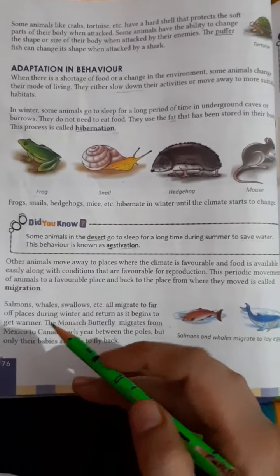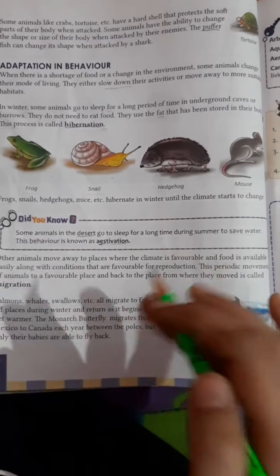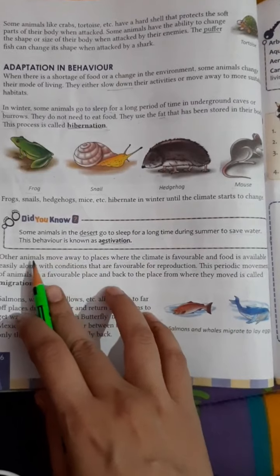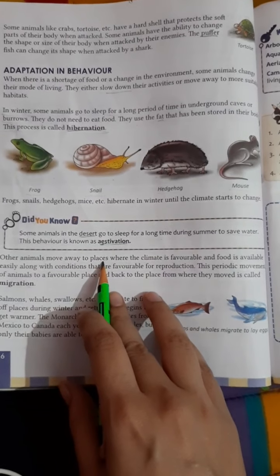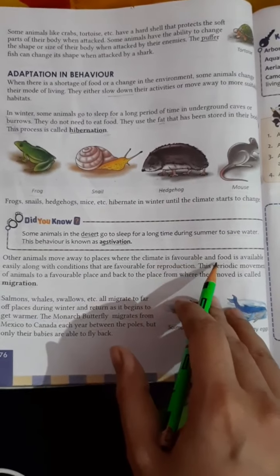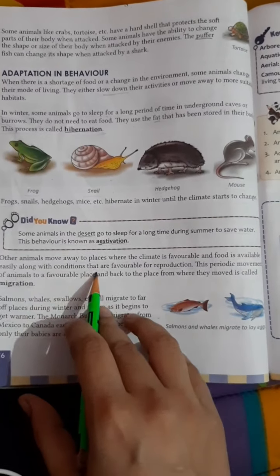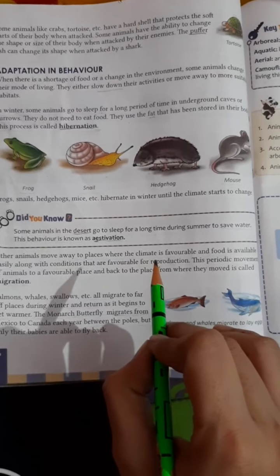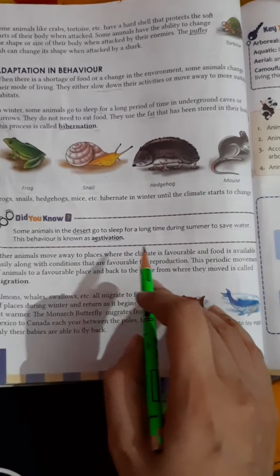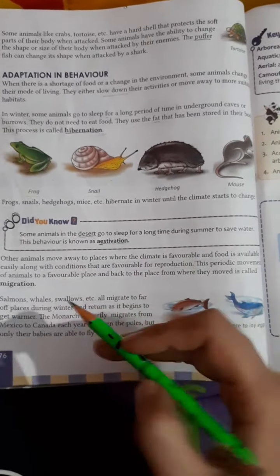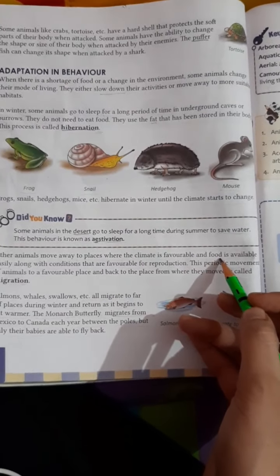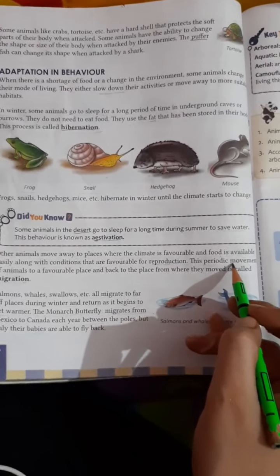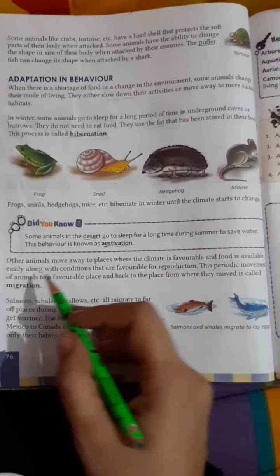suitable for their living, they move to some other favorable condition या favorable condition वाले environment में या उस जगह पर shift कर जाते हैं, ठीक है। The other animals move away to the places where the climate is favorable and the food is available easily, along with the condition that is favorable for their reproduction. जो animals उस conditions में नहीं रह पाते जो उनके लिए फेवरेबल नहीं है, they move to the favorable climate conditions and to the places where the food is easily available and where they can easily give birth to their young ones. This periodic movement of the animals is called migration.